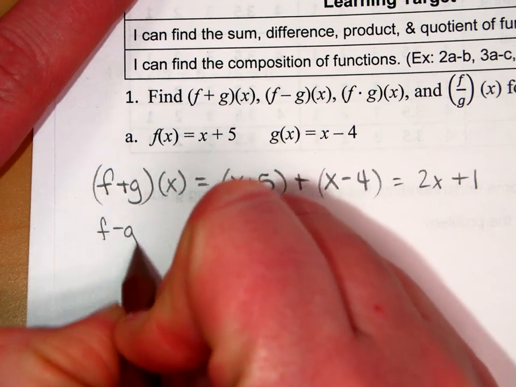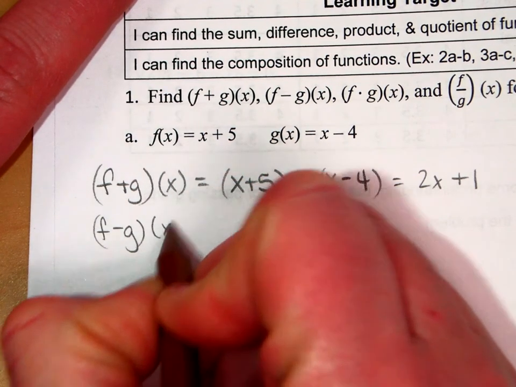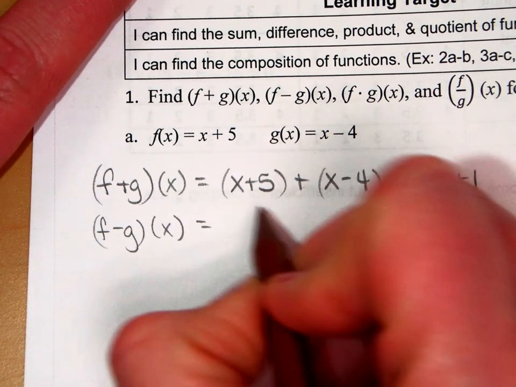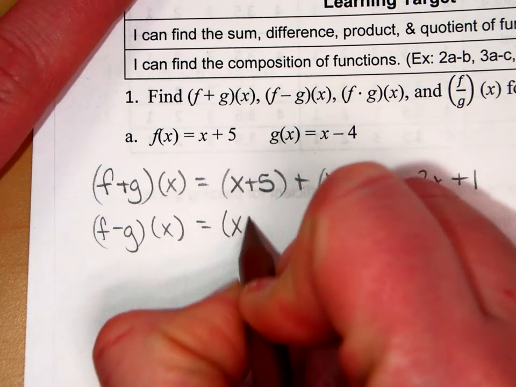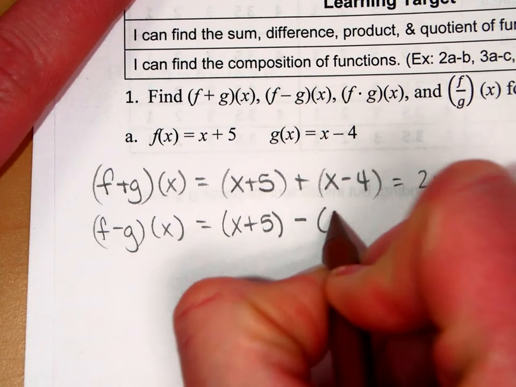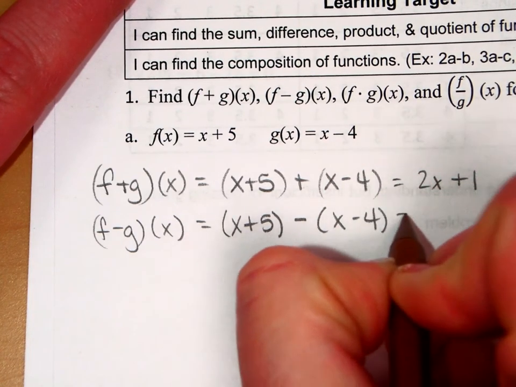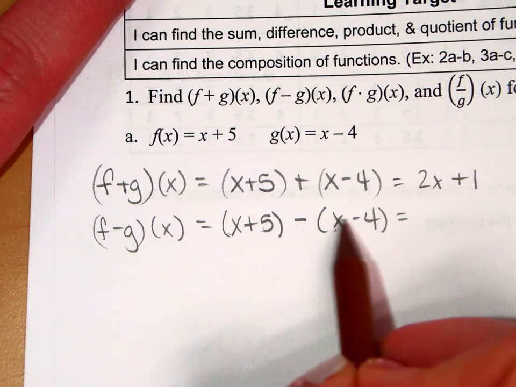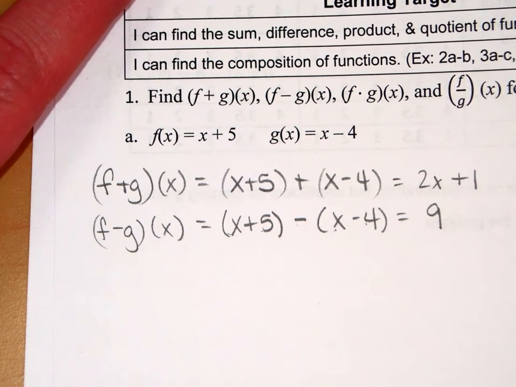F minus G of X. Notice I'm putting the functions in parentheses because that subtraction does matter. So you have X plus 5 minus X minus 4 equals X minus X is no X, and 5 minus a negative 4 is 9. So my answer is 9.